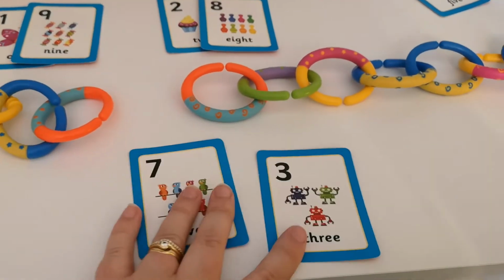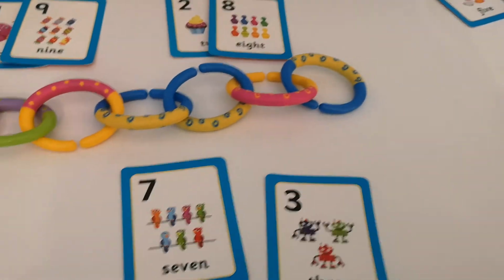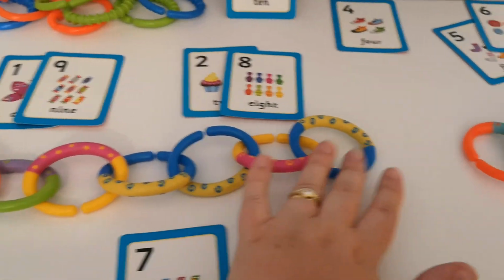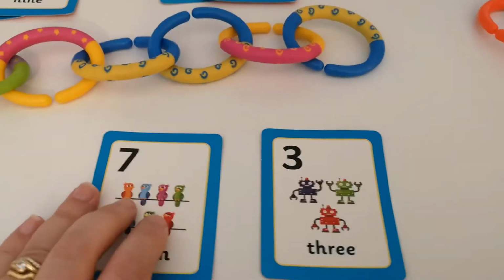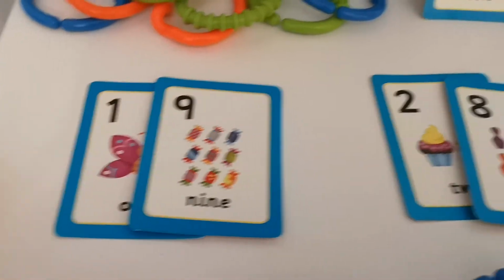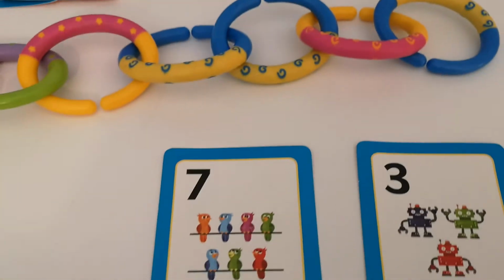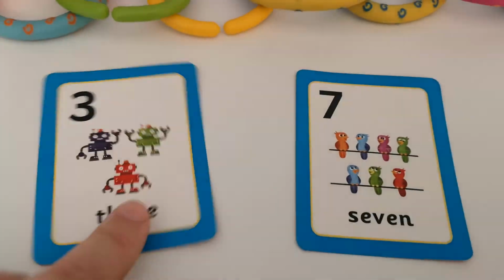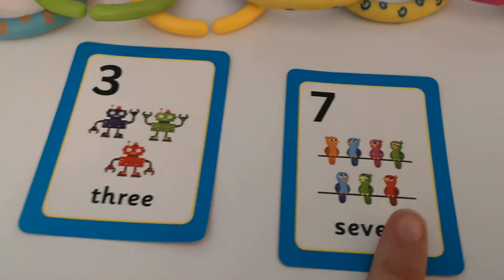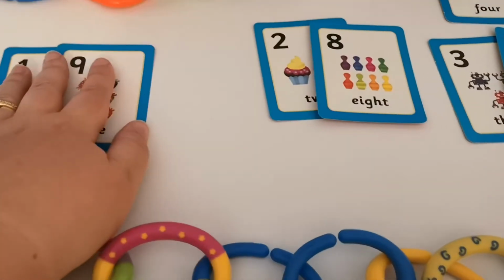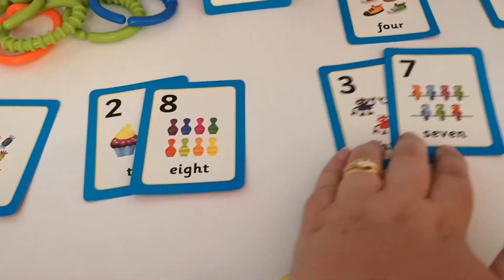And if I do 7 add 3, will it still make 10? Let's check. 7, 8, 9, 10. Yes. 3 and 7 have got that special relationship, just like 1 and 9, just like 2 and 8. When you have a 7, you're always going to need a number 3 to make 10. And when you have a number 3, you're always going to need a number 7 to make 10. 3 and 7 work together to make 10. Okay, so we've got 1 and 9, 2 and 8 work together, 3 and 7 work together.